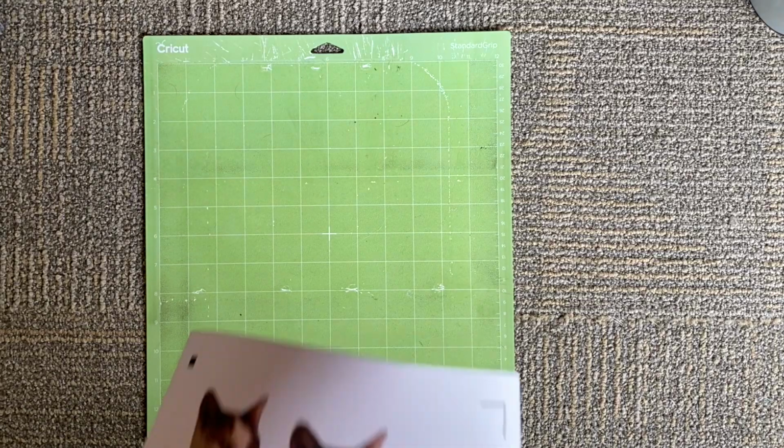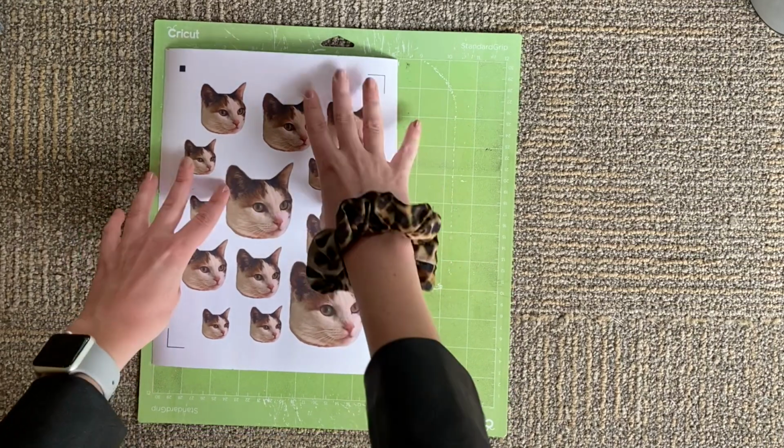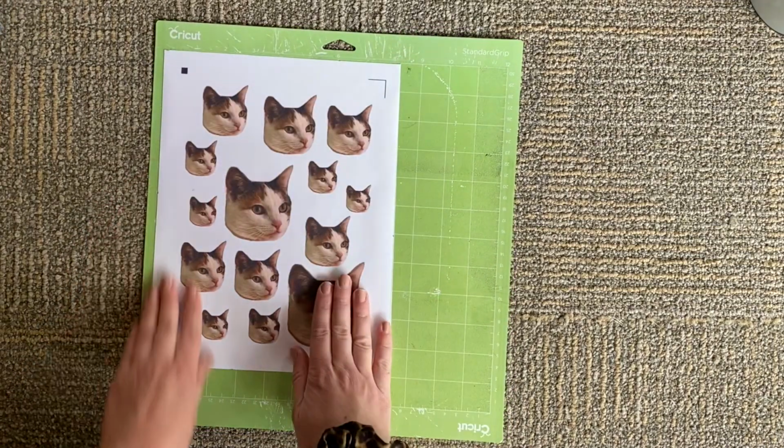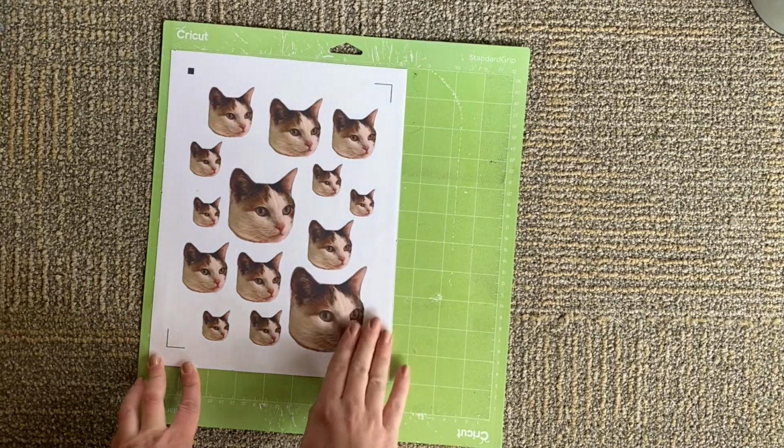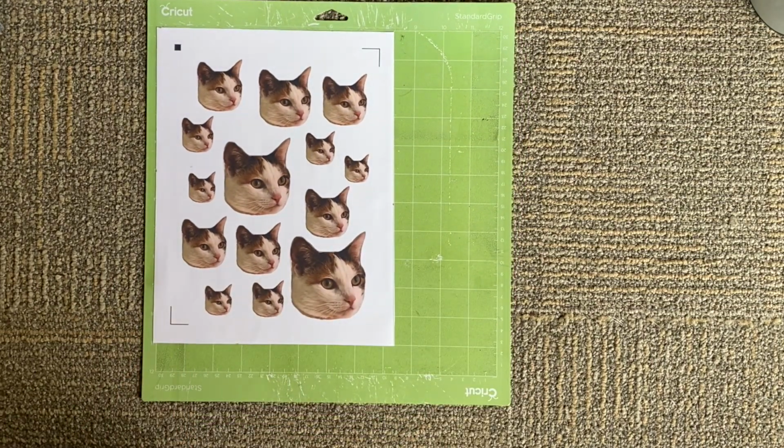Now we will place our sticker paper onto the cutting mat. Position it so the top and left edge of the printed sticker paper slightly covers the left and top grid line on the mat. Make sure the sticker sheet is firmly stuck to the cutting mat.